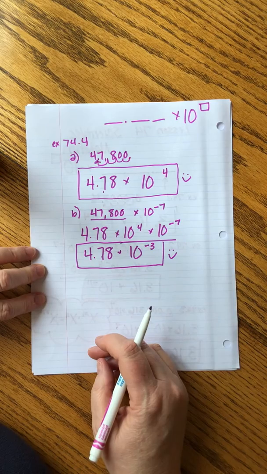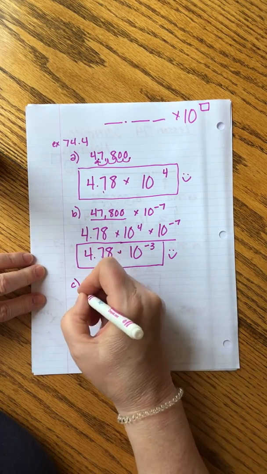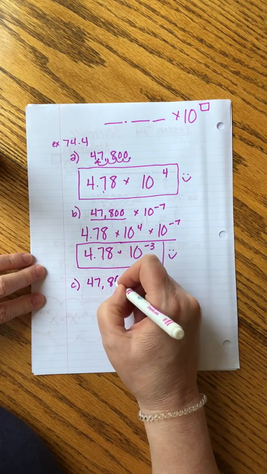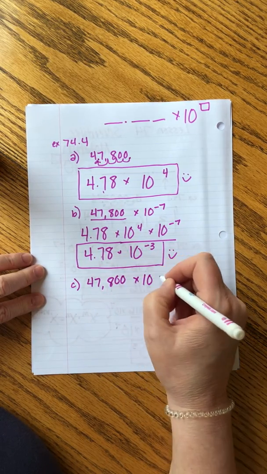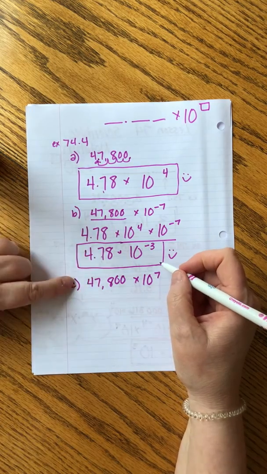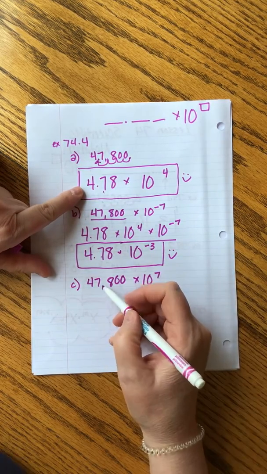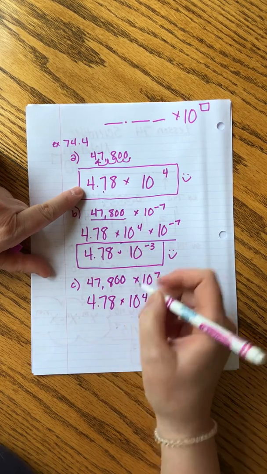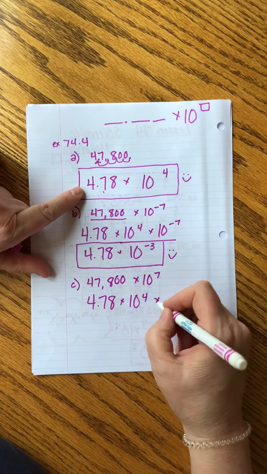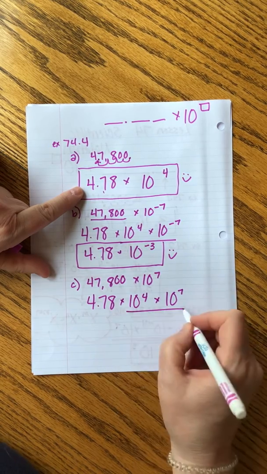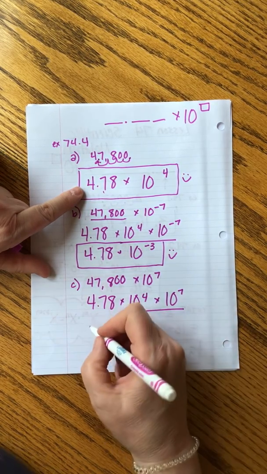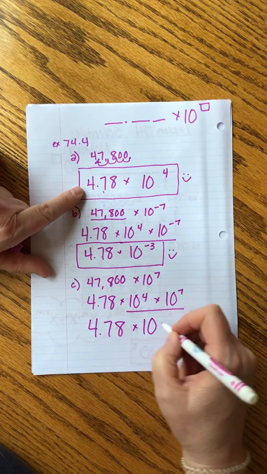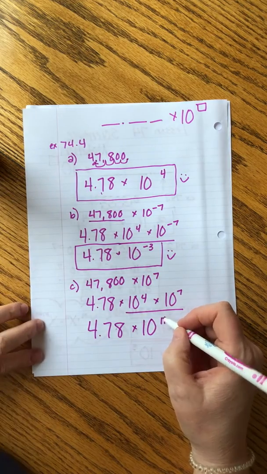Okay. And then the third one, part C, same starting number, 47,800 times 10 to the positive 7. Again, we can take our previous work. We know how to fix this number. It's 4.78 times 10 to the 4th. There it is. And now we combine it with the second power of 10. We use our product rule for exponents and add them. It's positive 11.